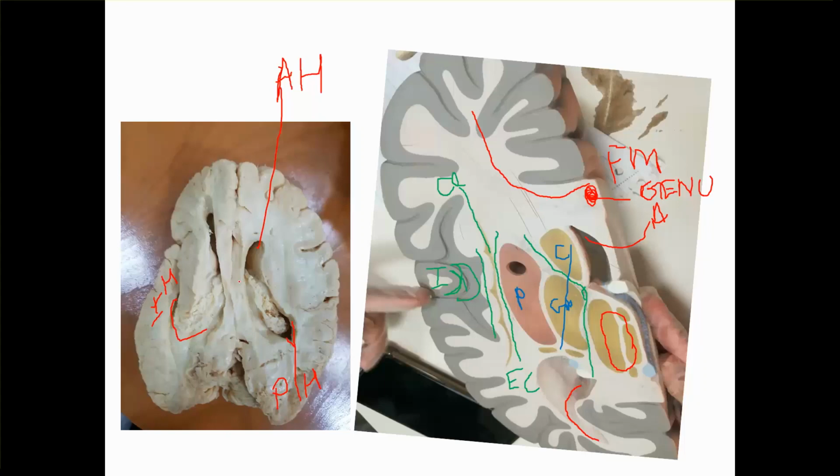You can also notice that there is some structure present inside the lateral ventricle. This will be called the choroid plexus, which is responsible for the production of cerebrospinal fluid.